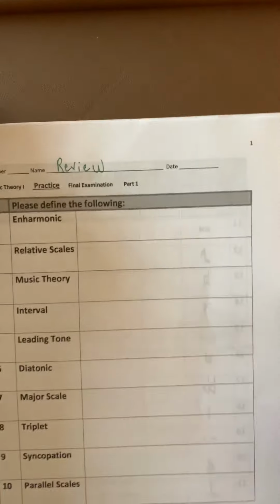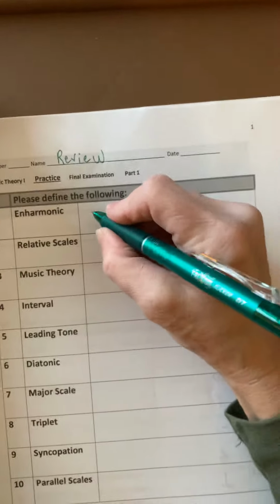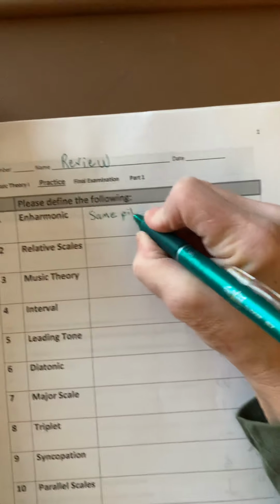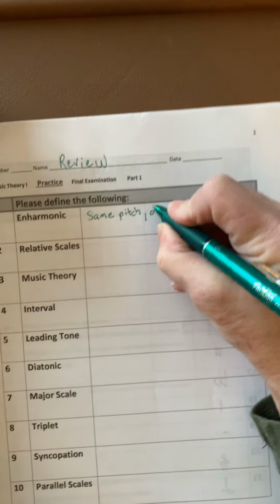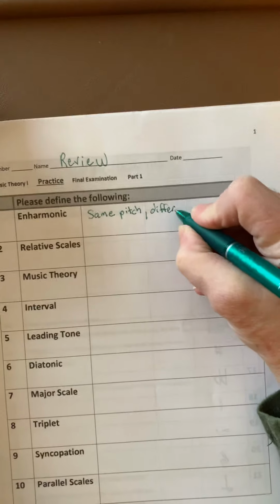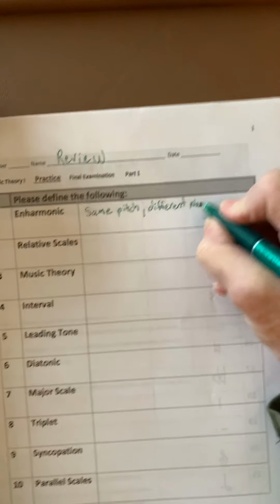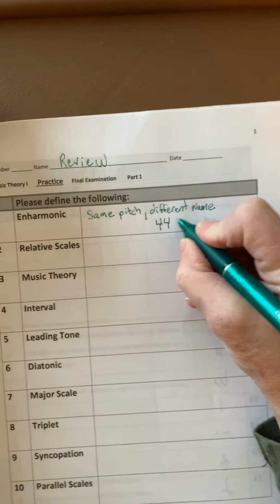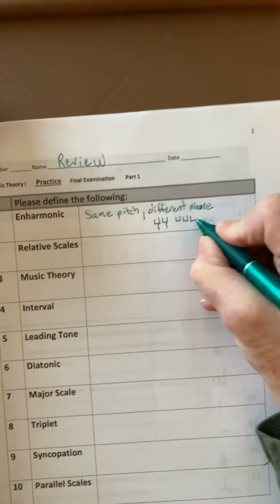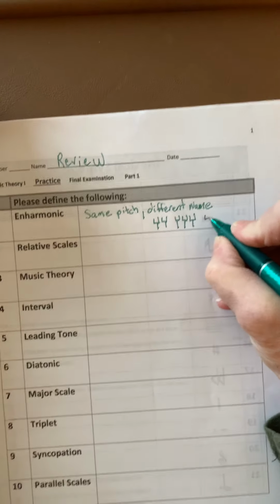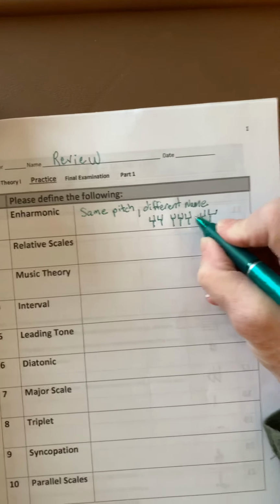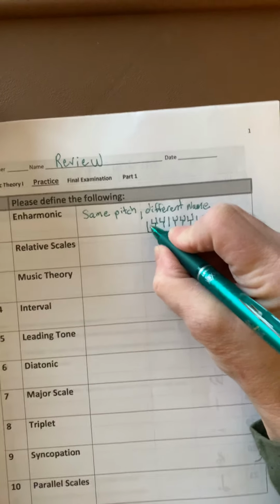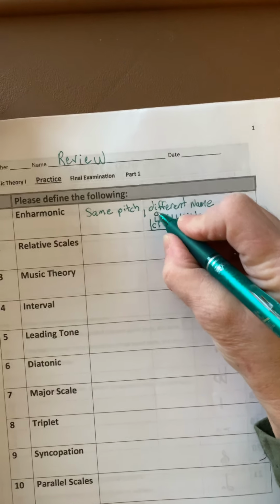So enharmonic, what does enharmonic mean? It means the same pitch, different name. Like, if I draw the keyboard here, this is a C, so this would be a C sharp.